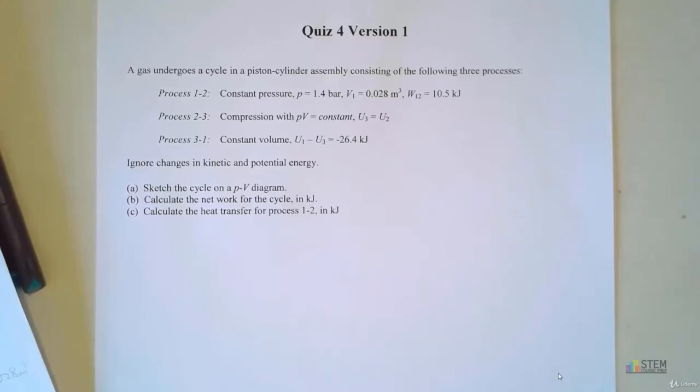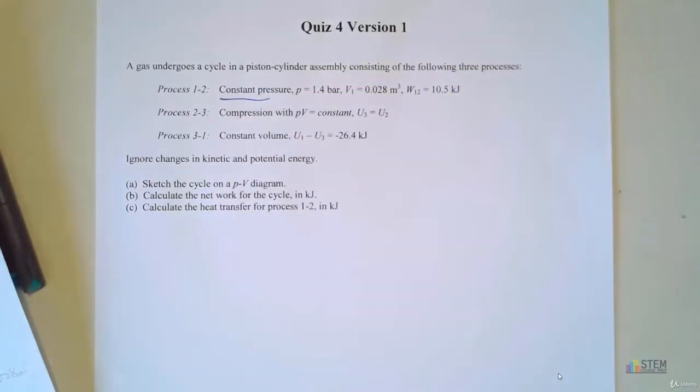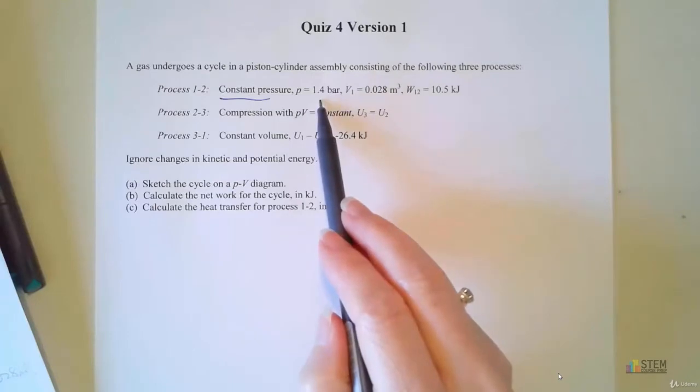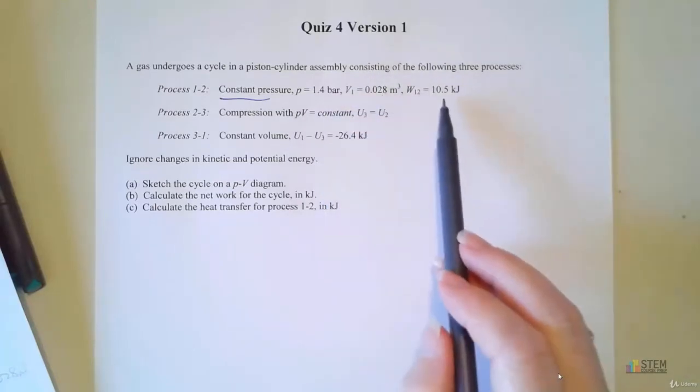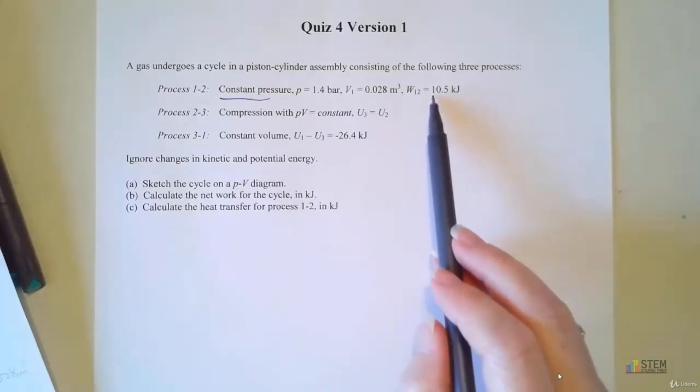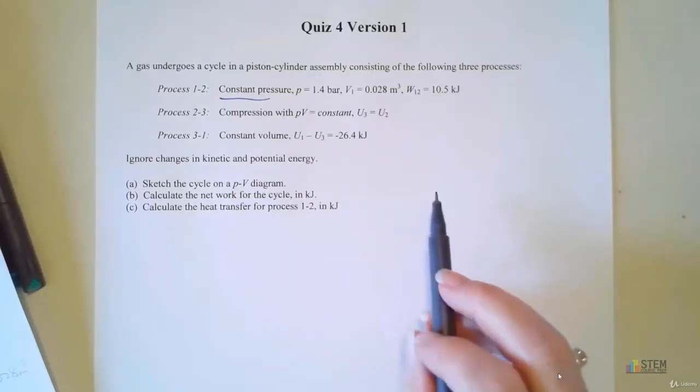Hey guys, in this one we're going to have a piston cylinder assembly of a gas, and it's going to consist of three processes. First one, we've got constant pressure, with pressure given as 1.4 bar, volume given as 0.028 cubic meters, and work given as a positive 10.5 kilojoules.